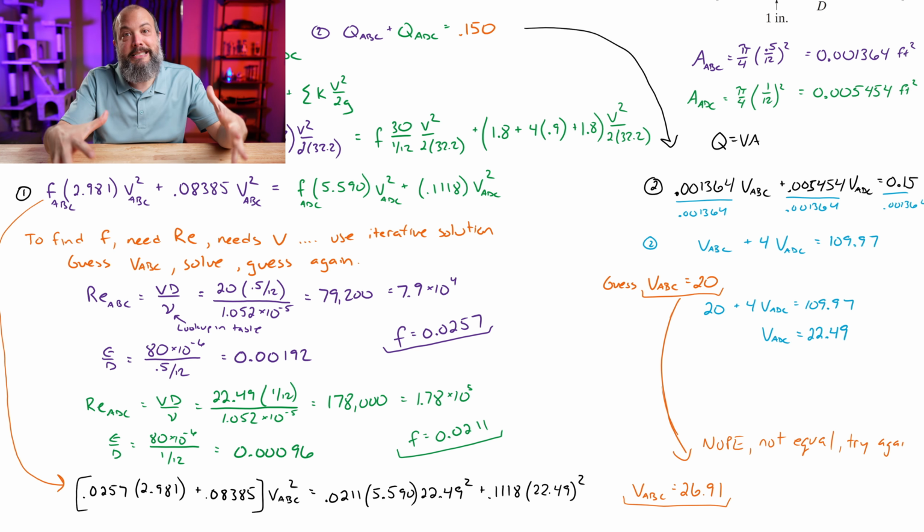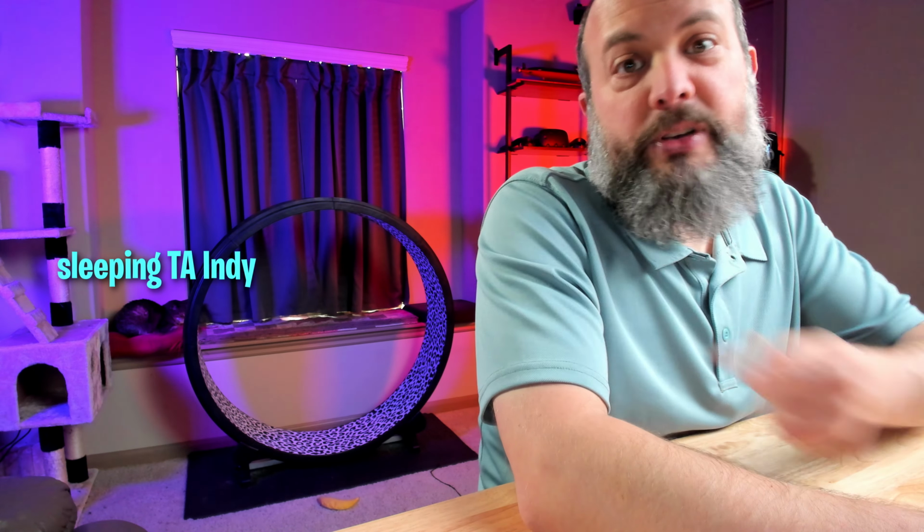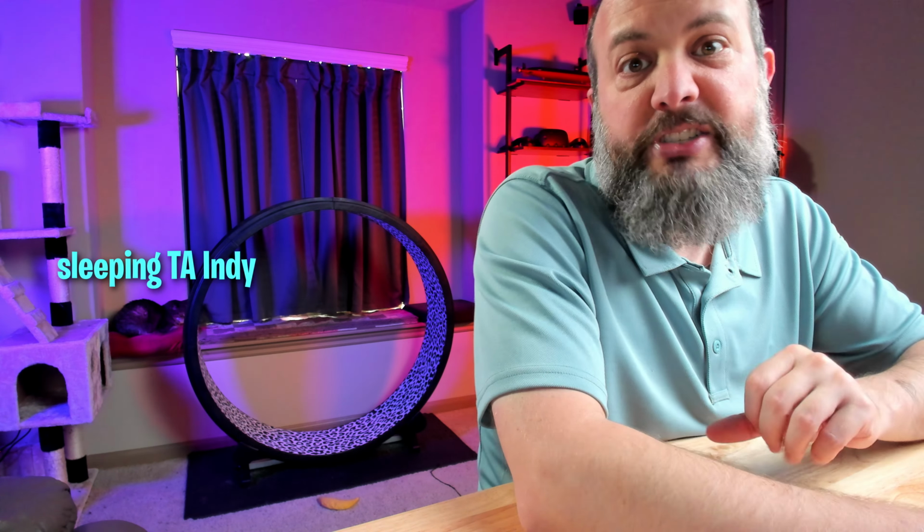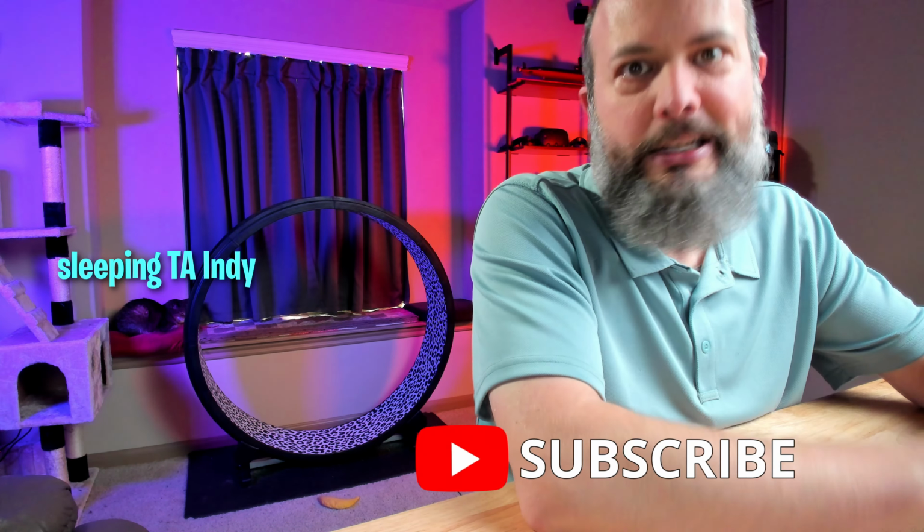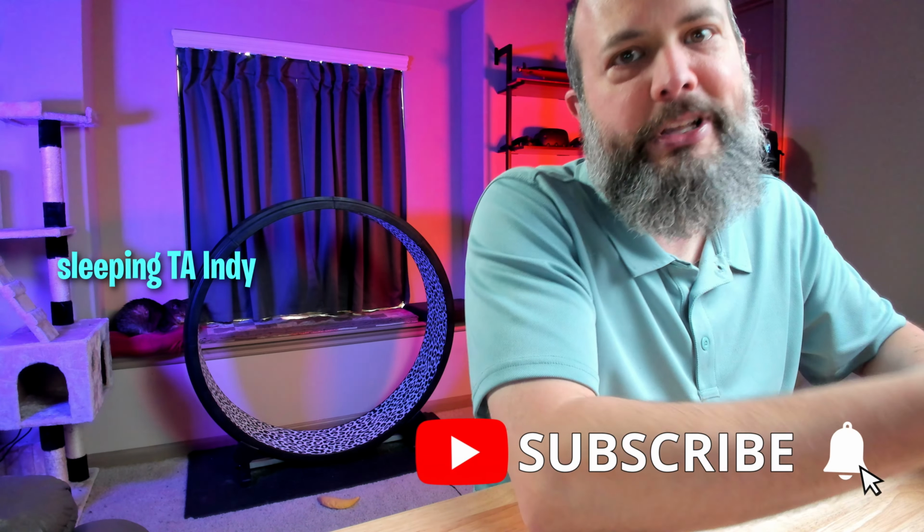So this problem isn't unusually difficult. It's just massively annoying. So your TA Indy doesn't like having to repeat steps, so he's back here taking a nap while we go through this iterative process. So if you're like your TA Indy and you hate having to redo work over and over again that you already did, go ahead and hit the thumbs up and I'll let him know that you agree with him.